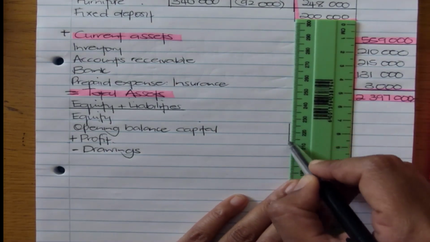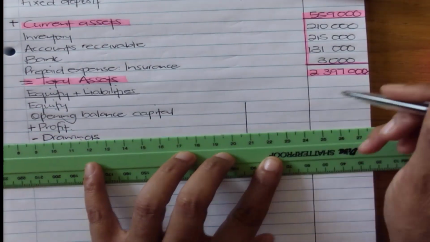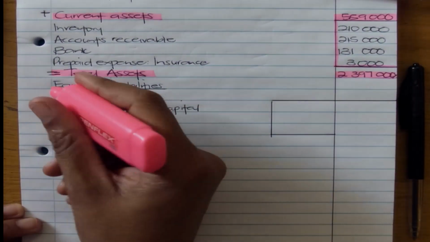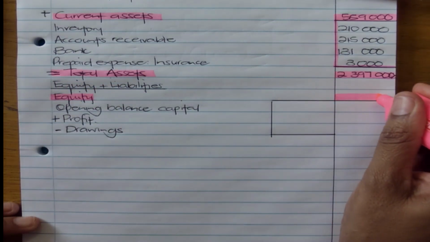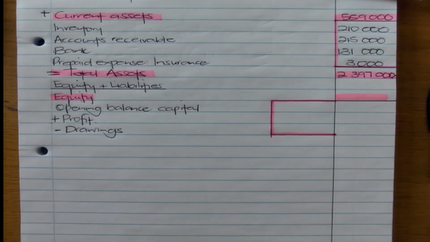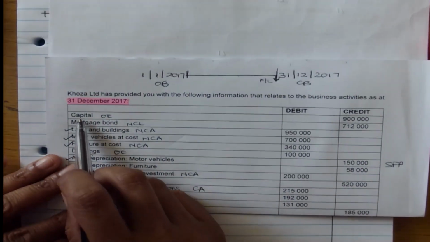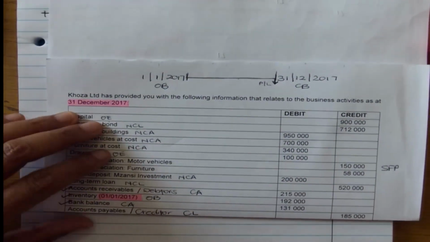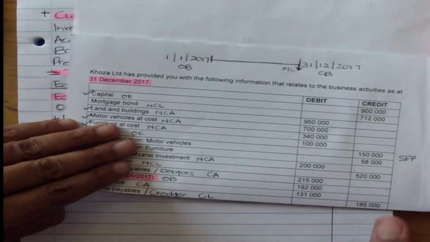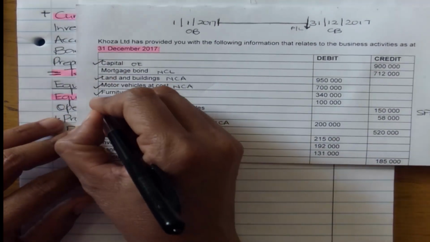So we're going to take this. We're going to add the block, which will then give us our equity amount. We're going to add up what we get in this block, and that will give us our equity amount. So what's our opening balance capital? We go to our question. Right on top, it's 900,000. I'm ticking it off because I've used it now. 900,000. Then I go to my drawings. Is there drawings? Yes, here's my drawings. My drawings is 100,000. I'm ticking it off.